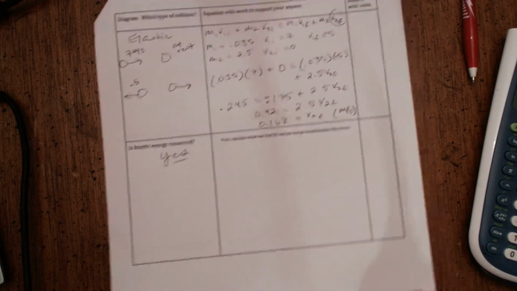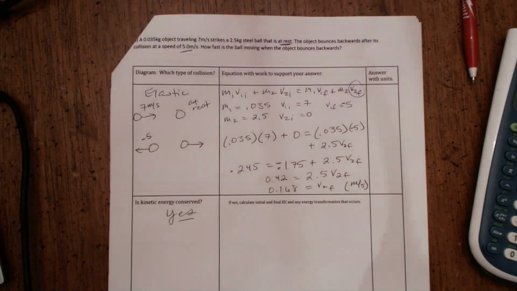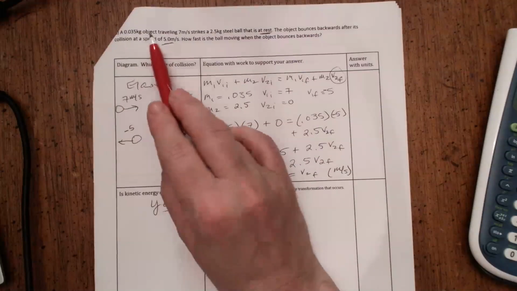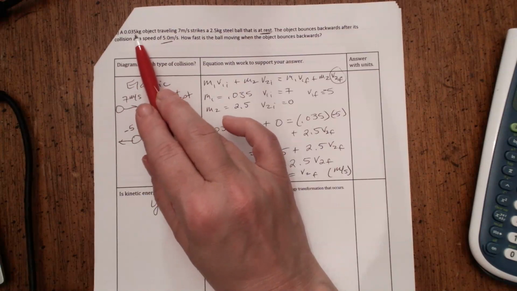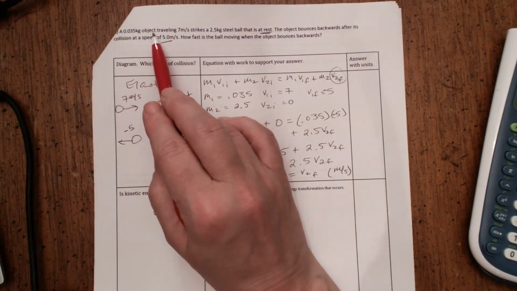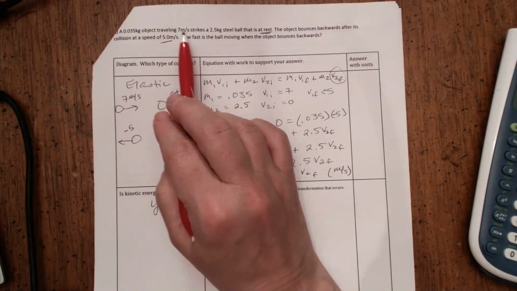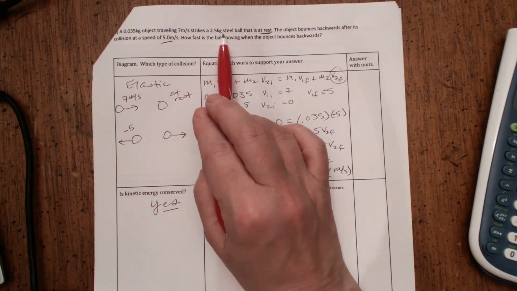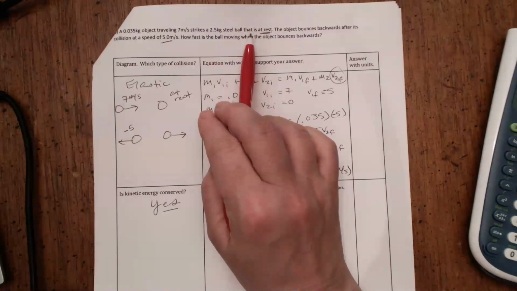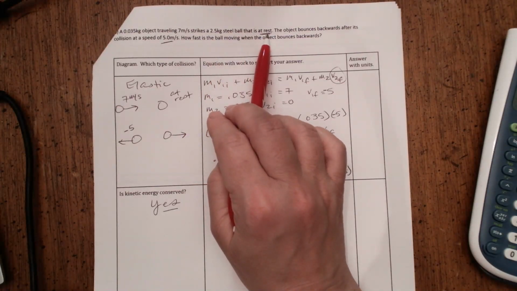Continuing on, I'm going to try and get these last two homework problems knocked out. So we've got an object. It's small, so it's got a mass given here. It's traveling at 7 meters per second, and it hits a steel ball that's much larger in mass, if you notice. And it's at rest initially.